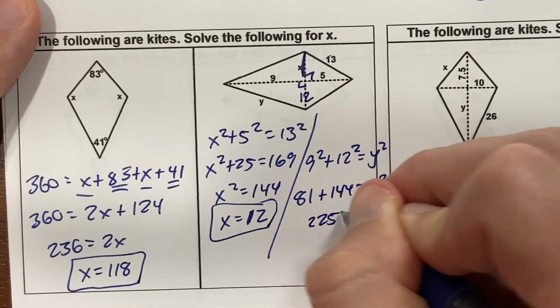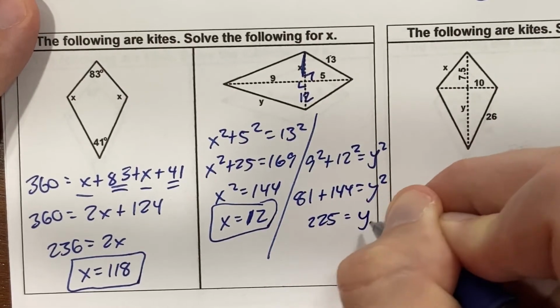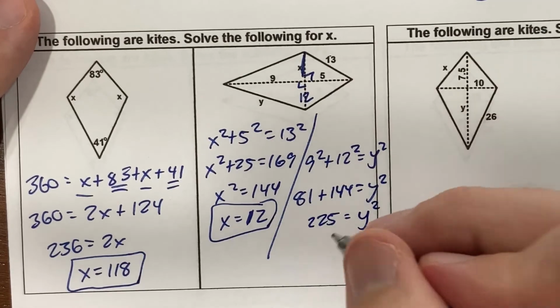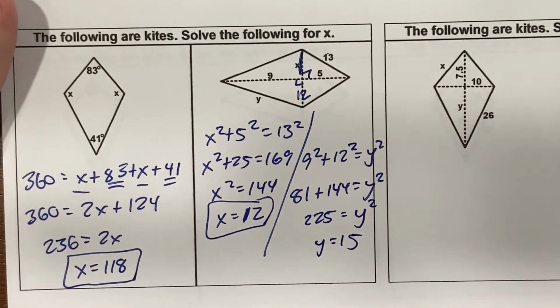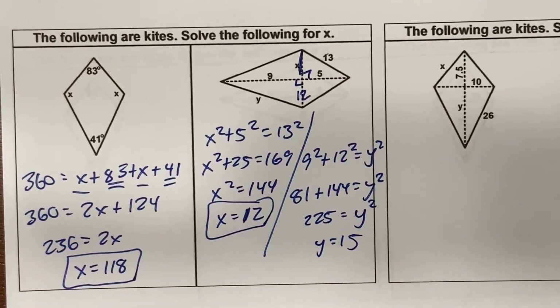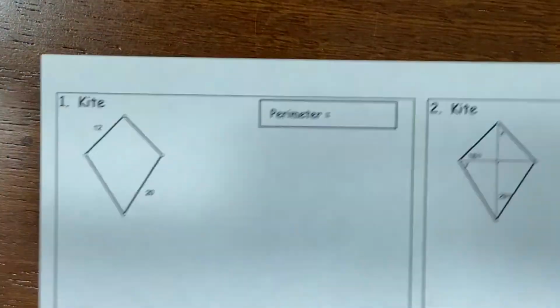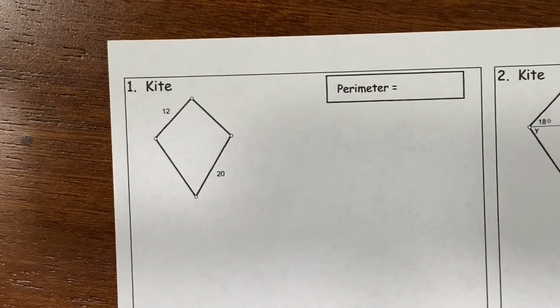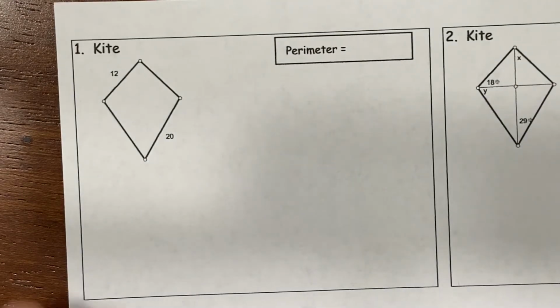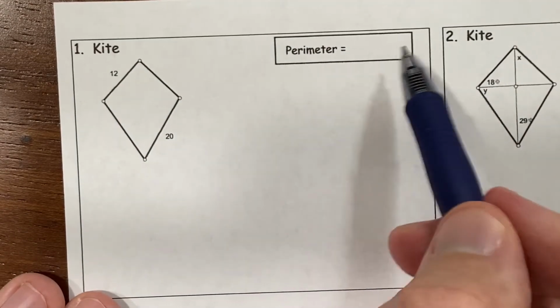And that's 225 equals y squared. Take a square root, y equals 15. All right, I want to look at some other practice problems with kites and trapezoids. So we're wanting to find the perimeter.